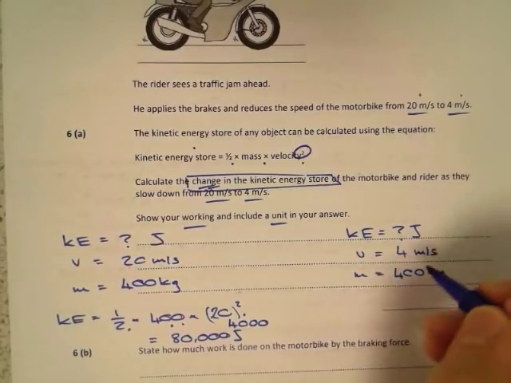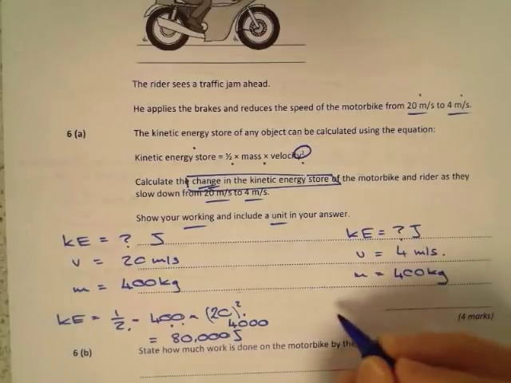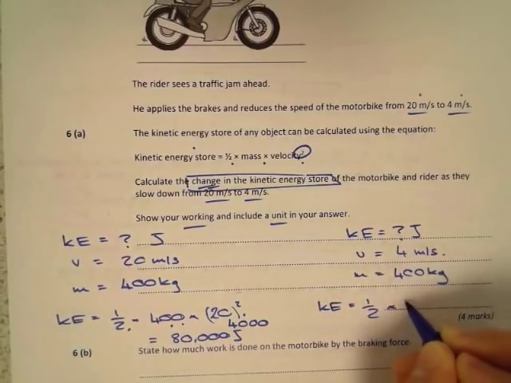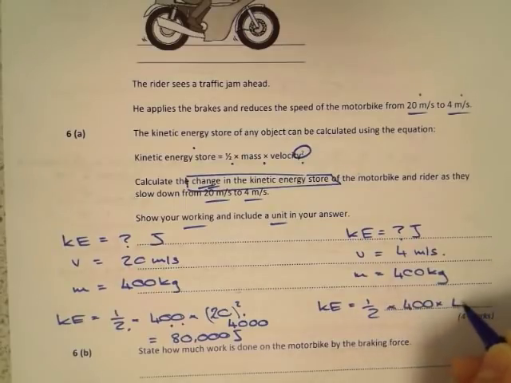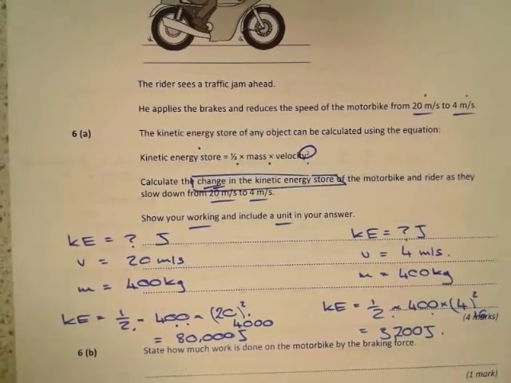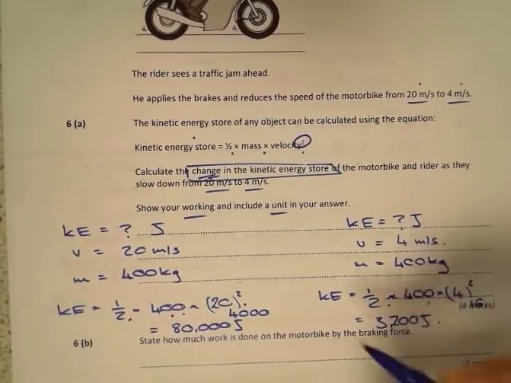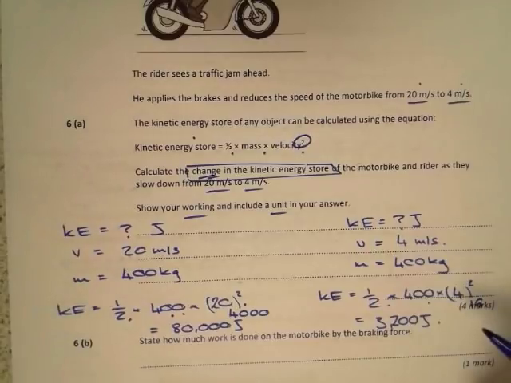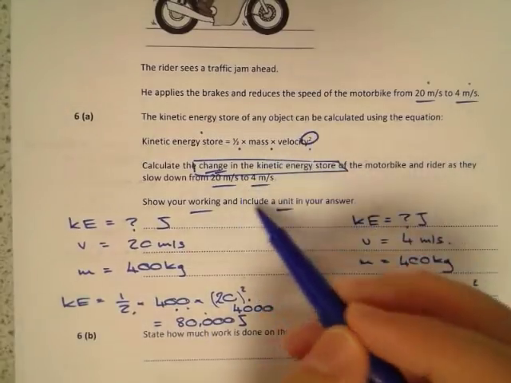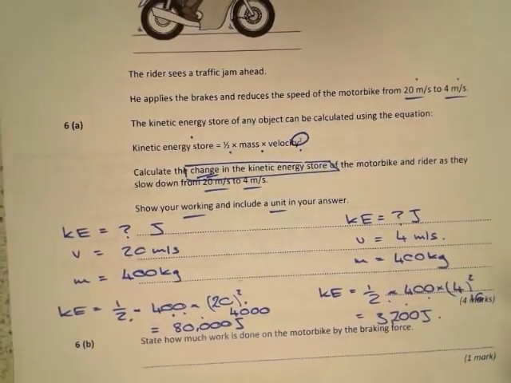Do the same thing over here, but obviously with a different velocity. KE equals half times 400 times 4 squared. 4 squared is 16. Then you times that by the 400 and by the half. That gives you 3,200 joules. Now the last thing you've got to do, so if you got to this stage, you'd get yourself 3 marks, right? Because you've calculated basically everything you need, you just need to get the final answer.